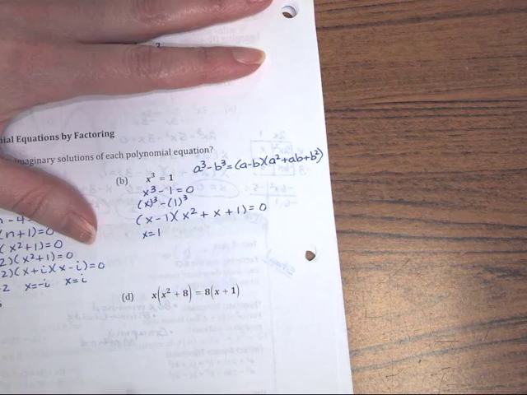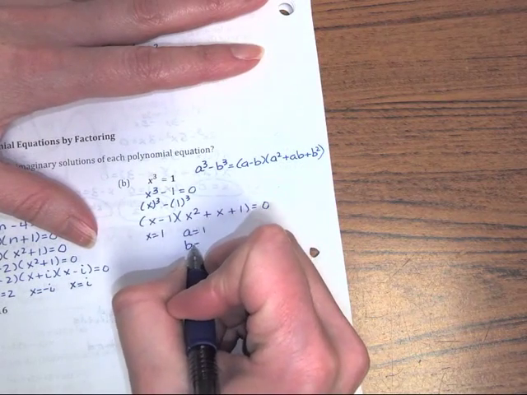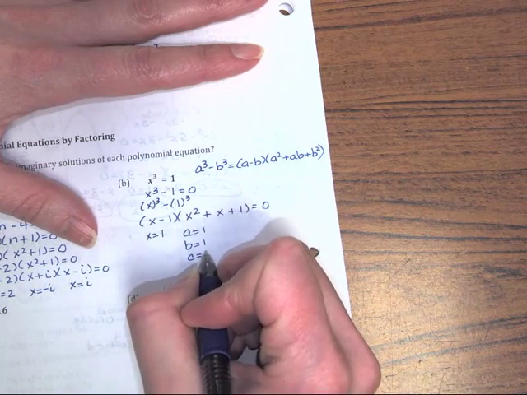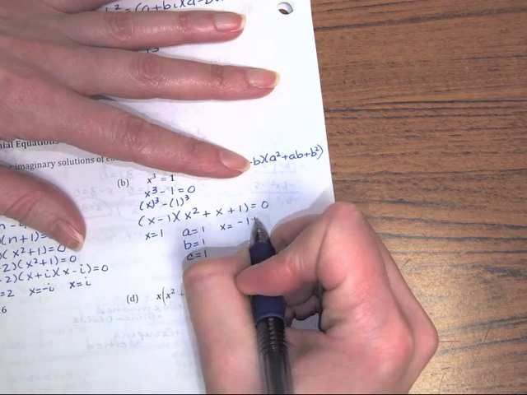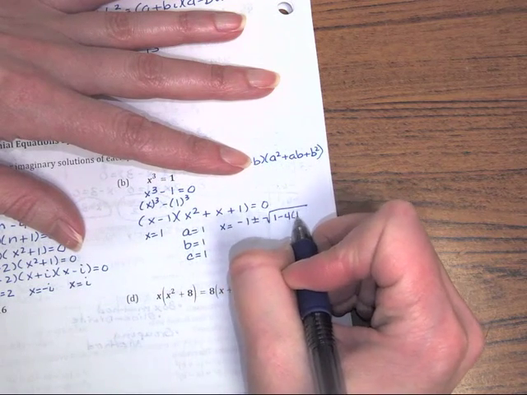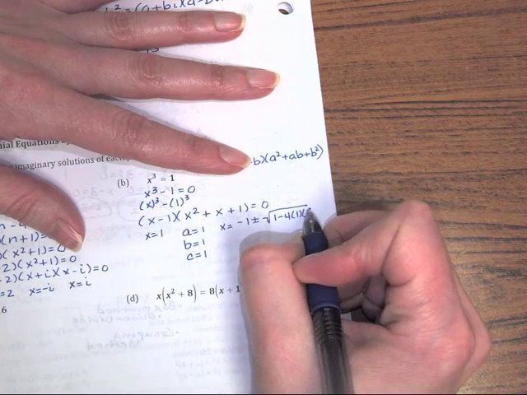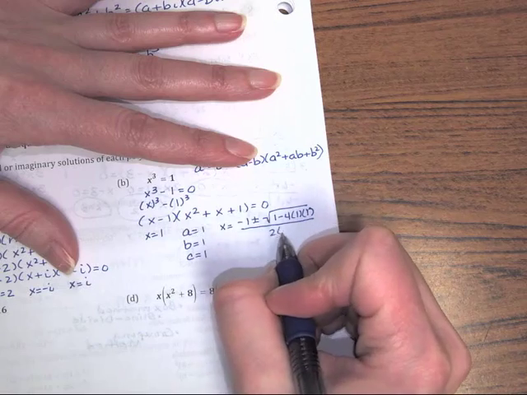It doesn't work. a equals 1, b equals 1, c equals 1. So x equals negative b plus or minus the square root of b squared minus 4 times a times c, all over 2 times a.